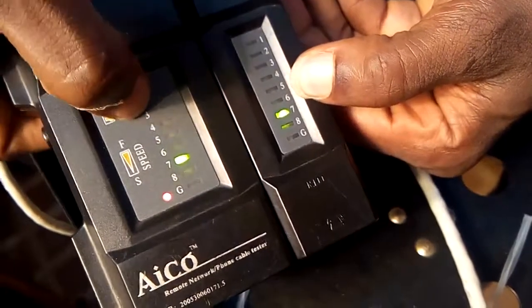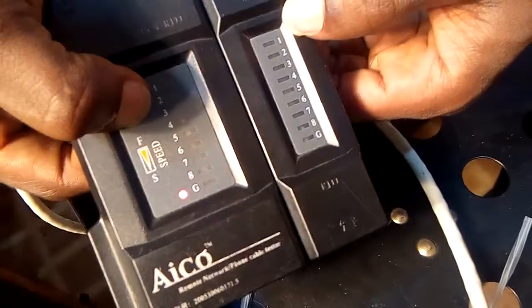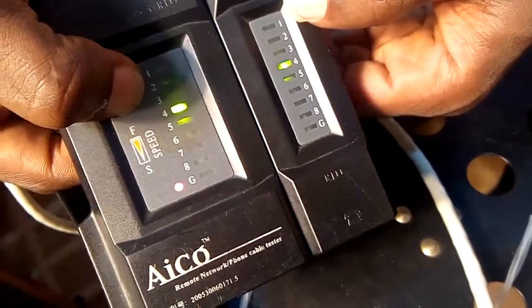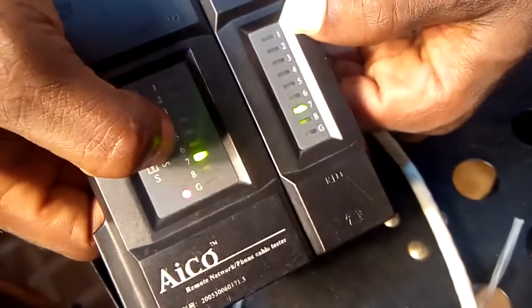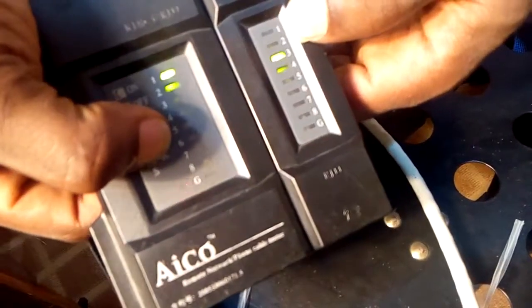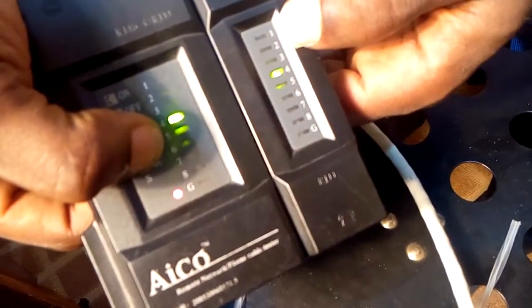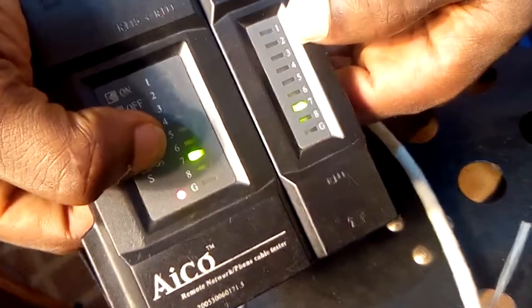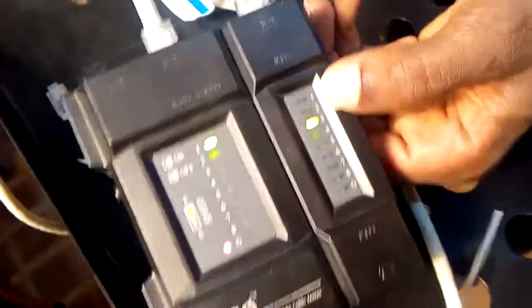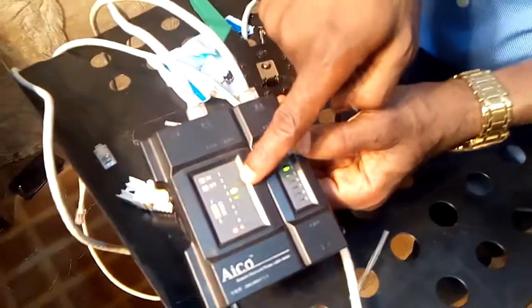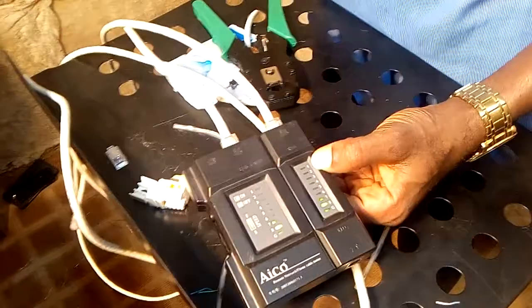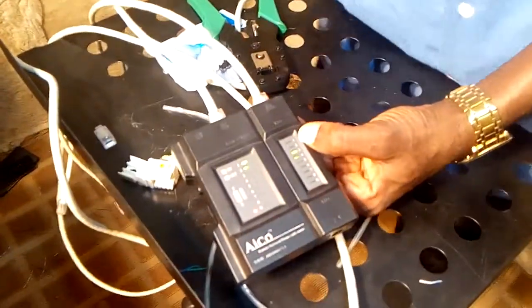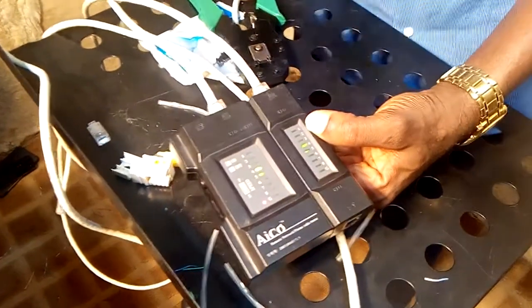When this is reading 3, this will read 1. Watch. And when this is reading 6, this will read 2. Watch. This is because we crossed cables 1, 2, 4, and 6. Sorry, we crossed cable 1, 2, 3, and 6 to the other side.